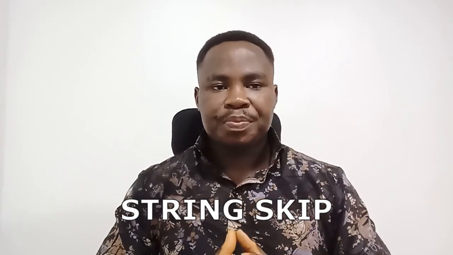Number seven is string skip. For a high voltage charge controller, it is difficult for you to skip any string because most of your panel connections will be in series. So if you skip connecting any panel in the same series, there will be no voltage on the multimeter because the circuit is not complete. Once the circuit is complete, you will see voltage on your multimeter. Therefore, it is much more difficult to skip any string in a high voltage charge controller.